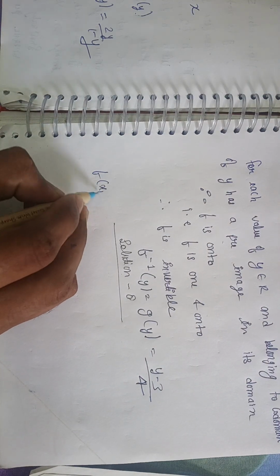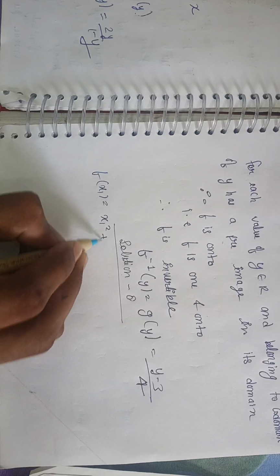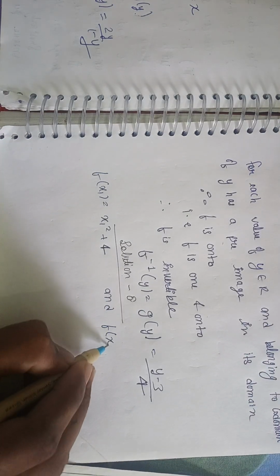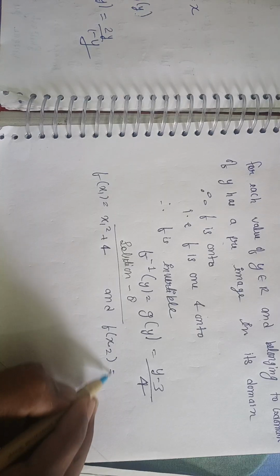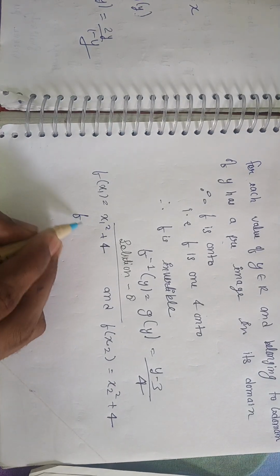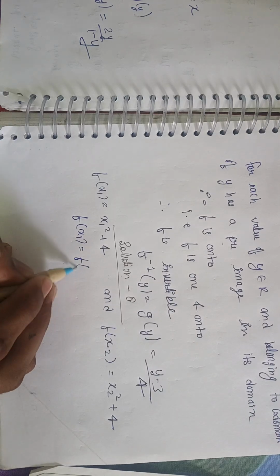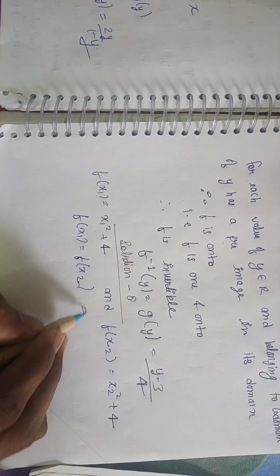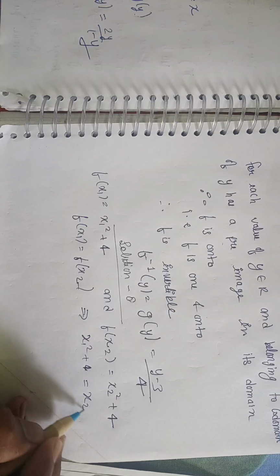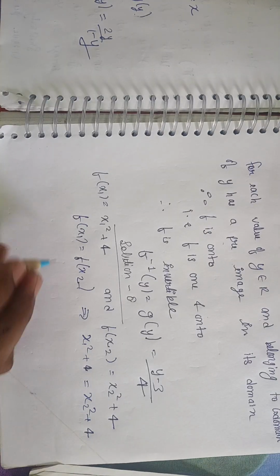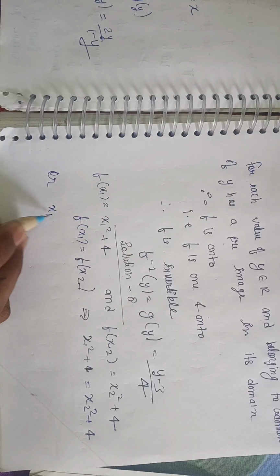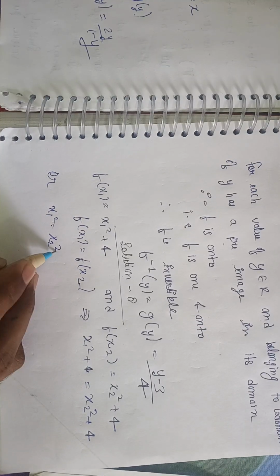f(x1) = x1 square plus 4 and f(x2) = x2 square plus 4. f(x1) = f(x2). Therefore, x1 square plus 4 = x2 square plus 4, or x1 square = x2 square.